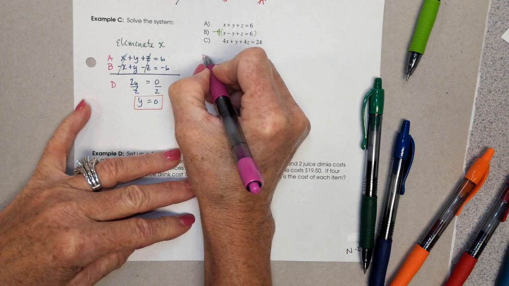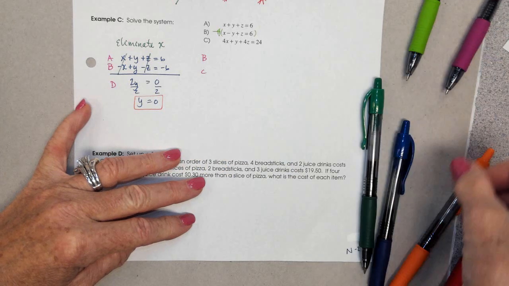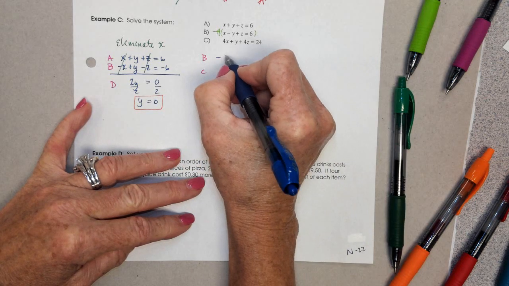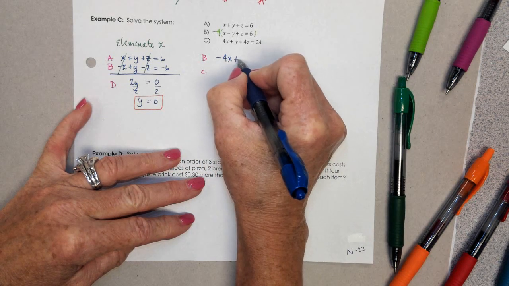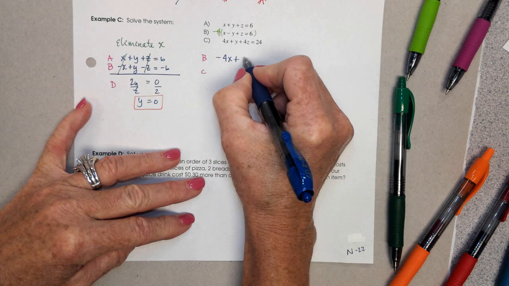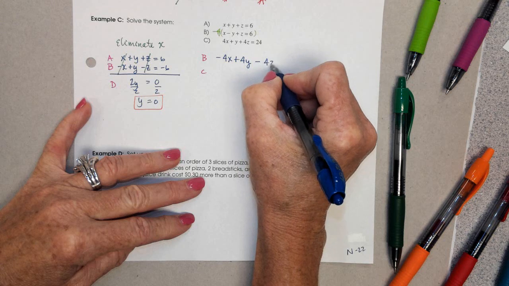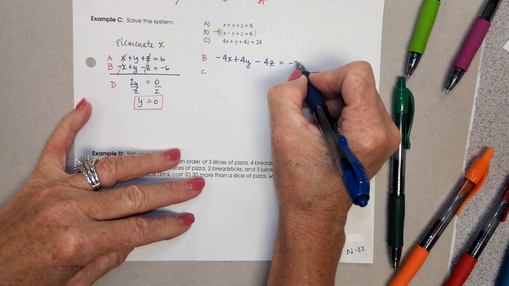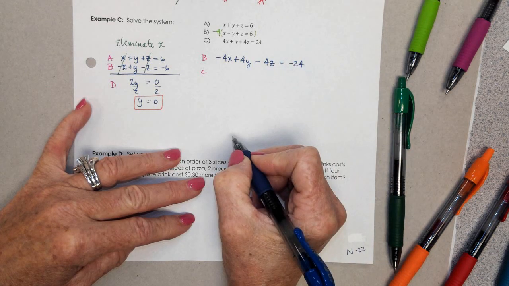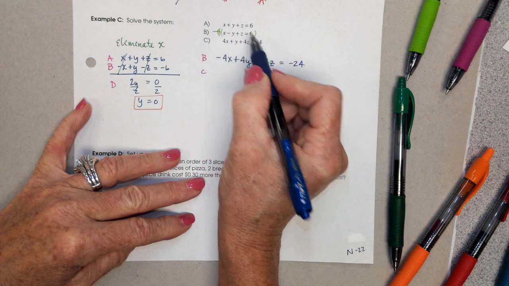Then our equations B and C would be a negative 4x plus 4y minus 4z equals a negative 24.